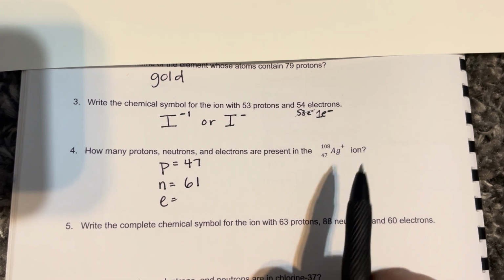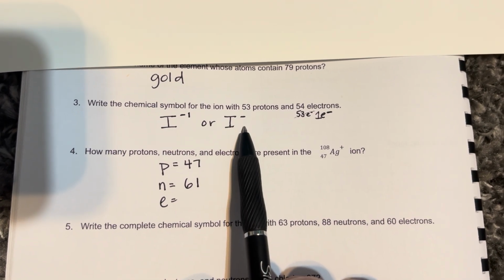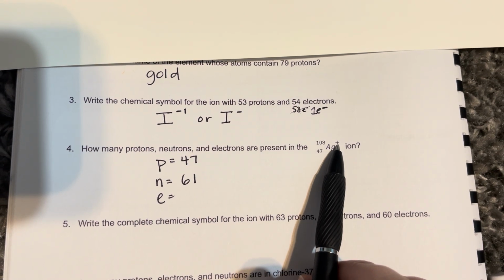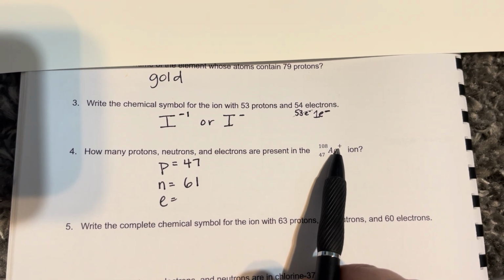Okay, number of electrons. We have to do this problem that we just did, but backwards. So keep in mind that this has a +1 or a plus charge.